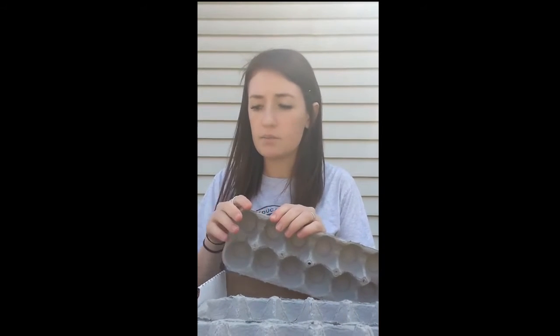pulling these apart or cutting these apart, or using any of these and just going right out into your garden and transplanting right into the ground, and they will start to decompose after some time, and it's a good little container to use.